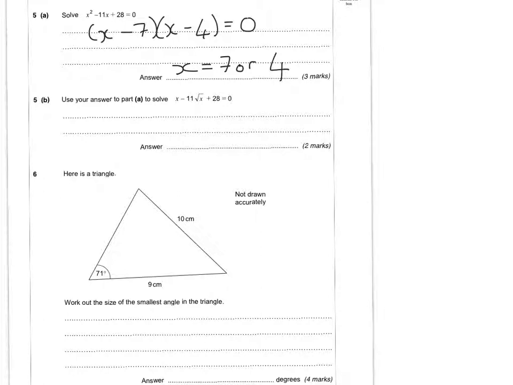Now use your answer from part A above to solve x minus the square root of 11... So this is going to give us the square root of x squared minus 11 root x plus 28.